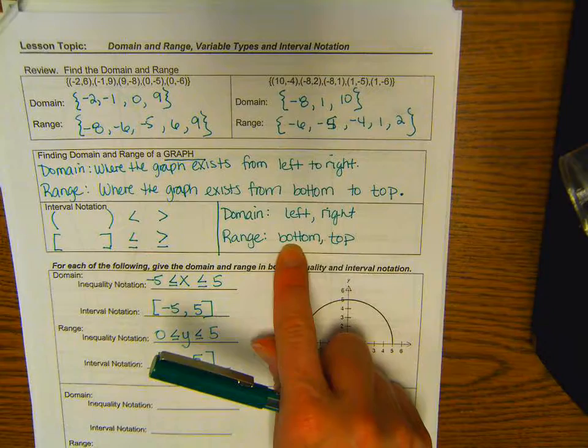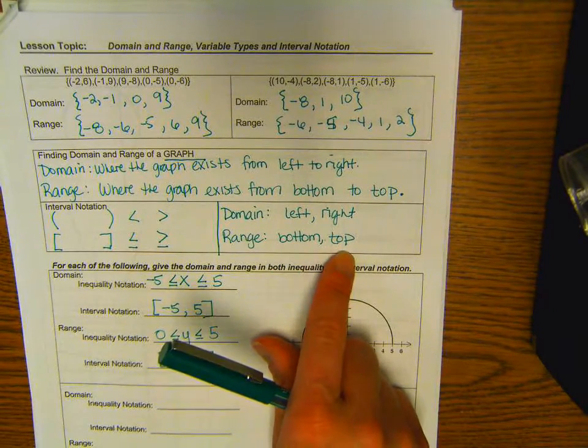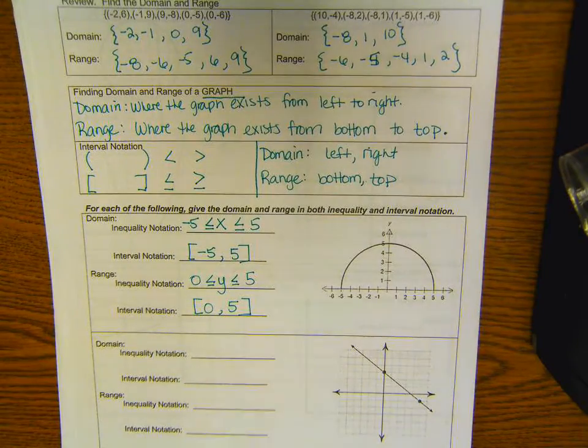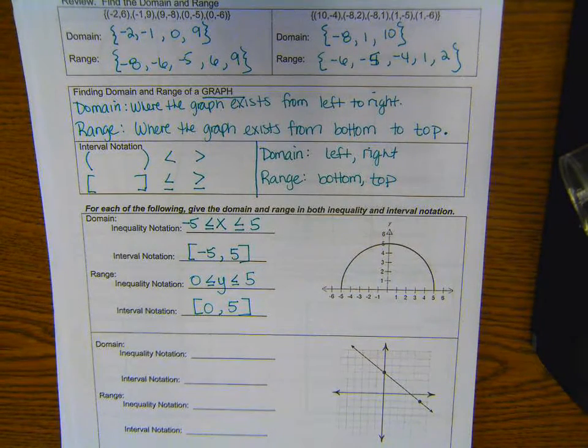Bottom, comma, top. That's how I do range with interval notation. So when you're writing an interval, you need to know what you're talking about, right? If it's domain, it's left, right, but if it's range, it's bottom, top. So make sure you're telling me domain or range, because otherwise I don't know which one I'm looking at. Okay. Let's look at the next one.